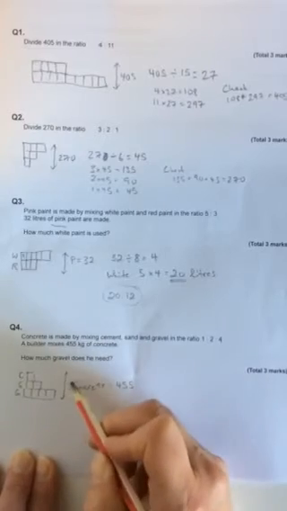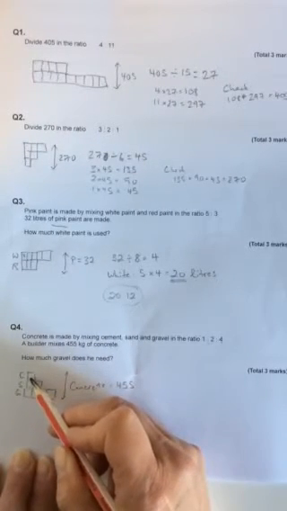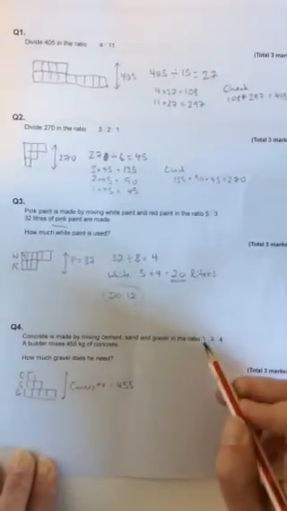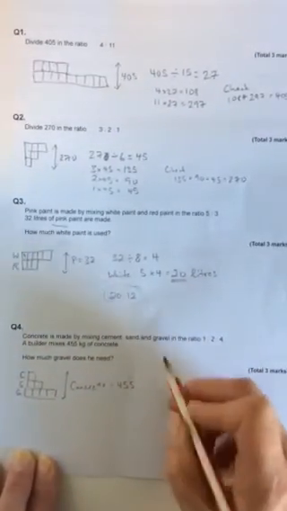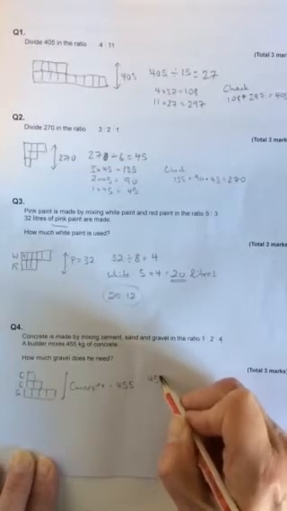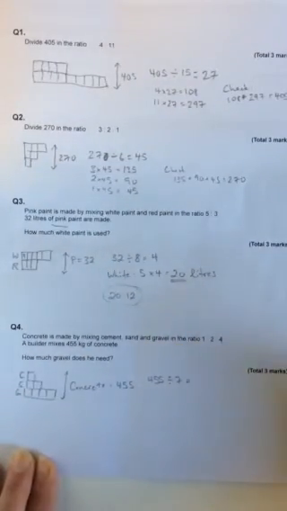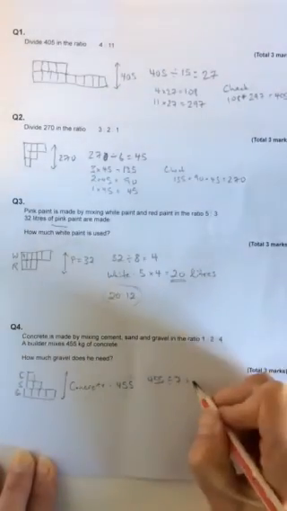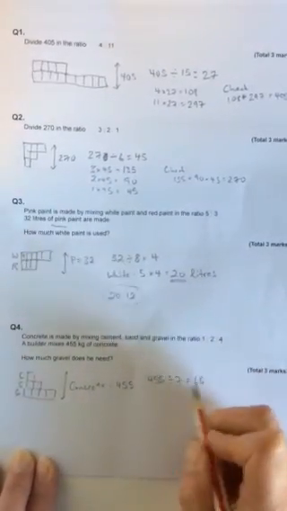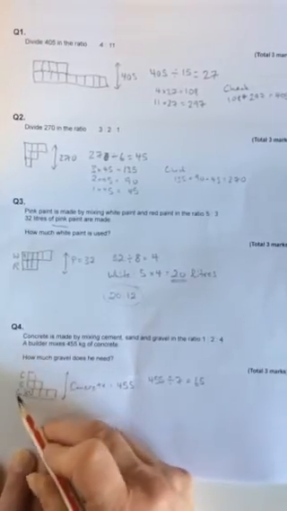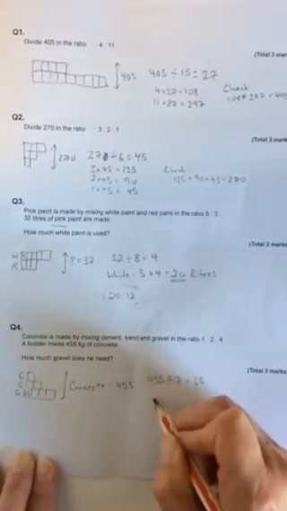Well, the 455 is the total, so I need to divide that between 1, 2, 3, 4, 5, 6, 7 boxes, or 1 plus 2 plus 4 makes 7. So 455 divided by 7, again we'll get the calculator out for that, is 65 kilograms. So there's 65 in each box. I'm only interested in the gravel.